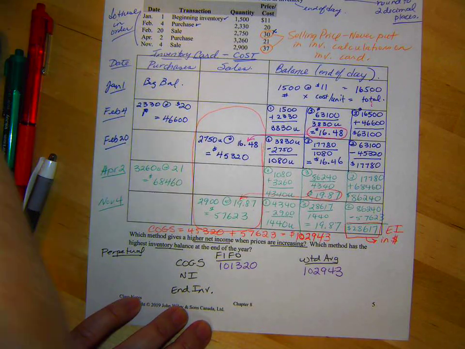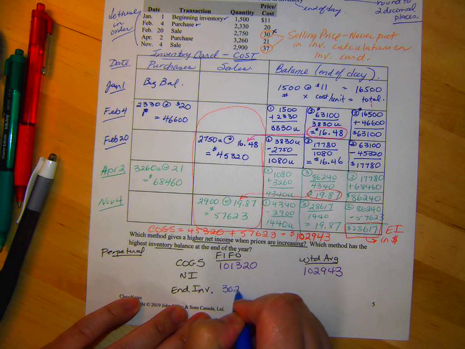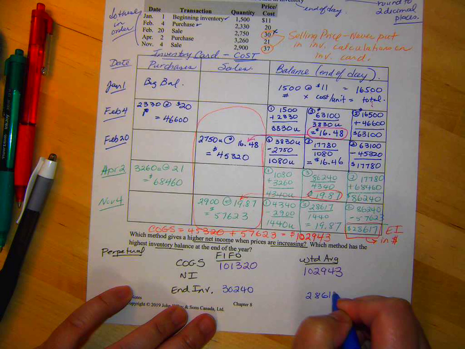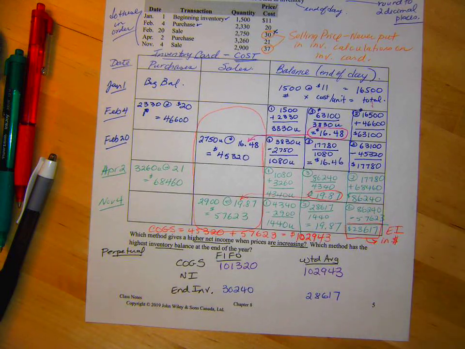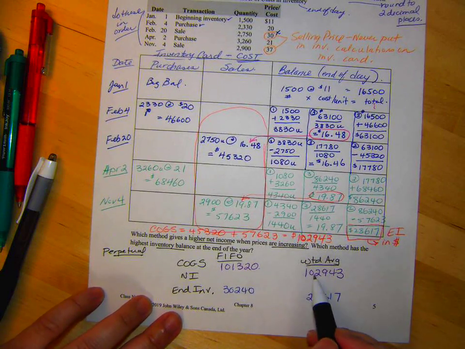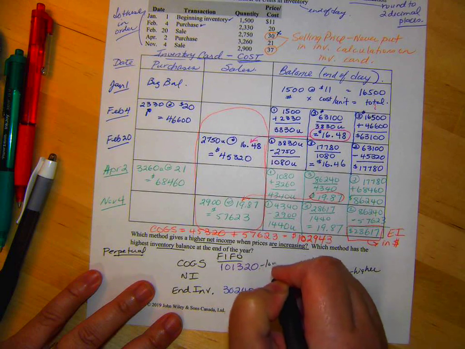Ending inventory was 30,240 for FIFO and 28,617 for weighted average. So, the way you think of these things is if cost of goods sold, which one's higher and which one's smaller? So this is higher and this is lower.